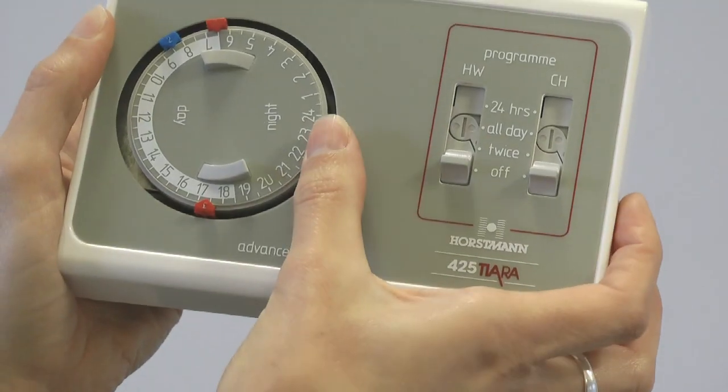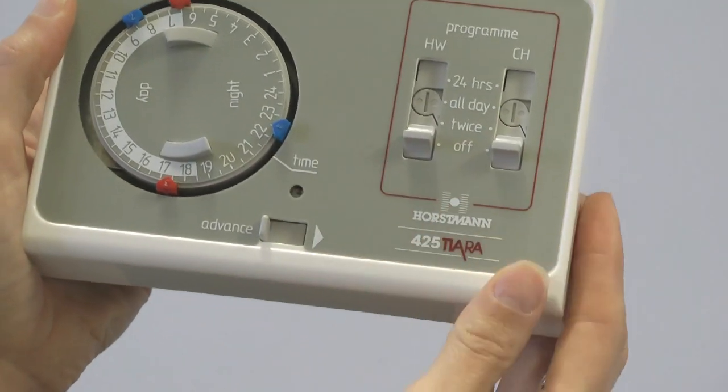So then setting the times for the evening, if we get home at 5 o'clock, we could have the heating coming on at 4:30 so that it's nice and warm for when we get home. And if we go to bed at about 11 at night, we can have the heating coming off at 10:30.